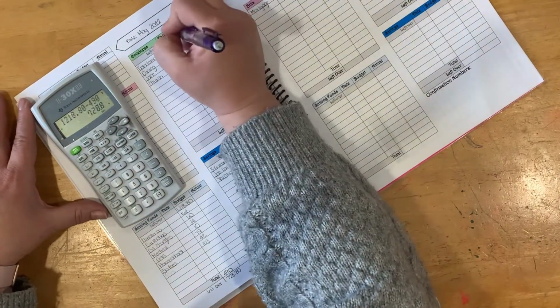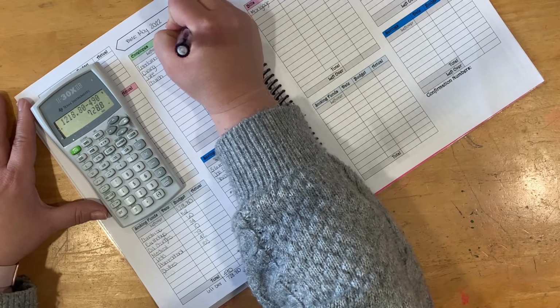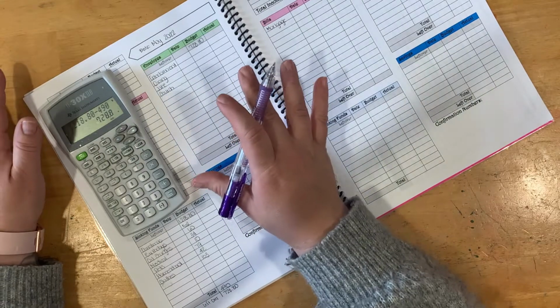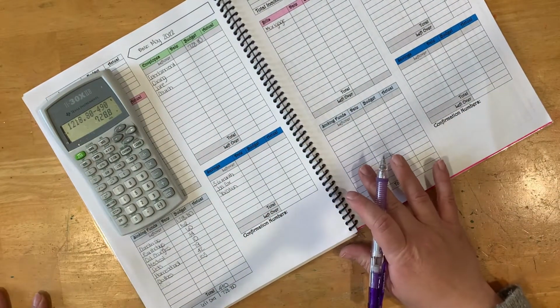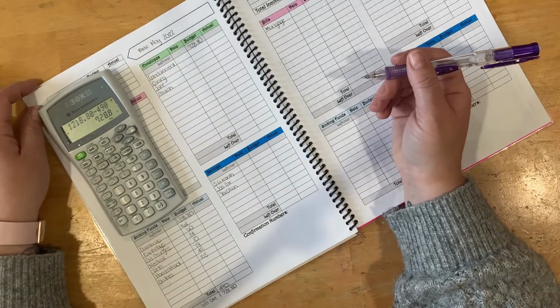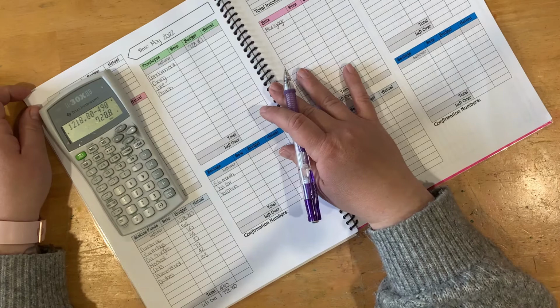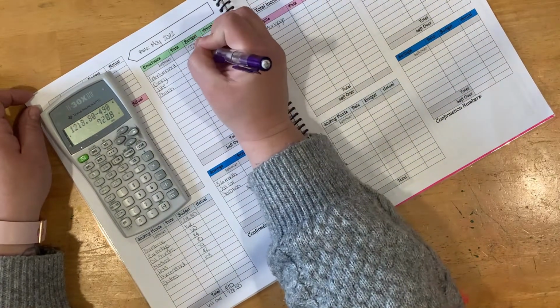Carry this up over here, $728.80. Now, usually for entertainment, I look at our calendar to see what we have planned for the month. Sometimes we'll do movie nights with the kids. It really depends. So I think we do have a movie night coming up.